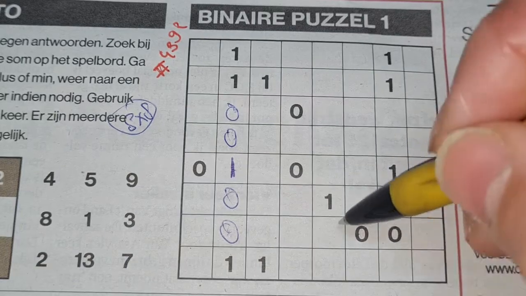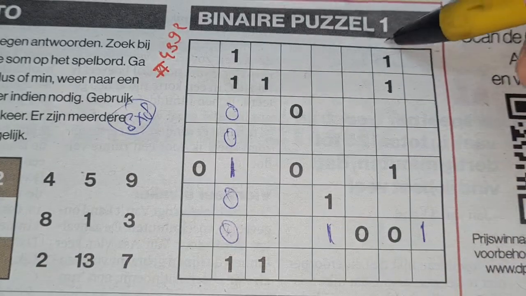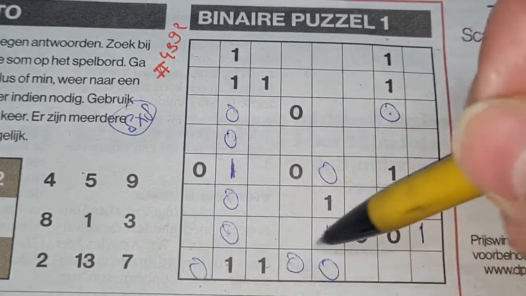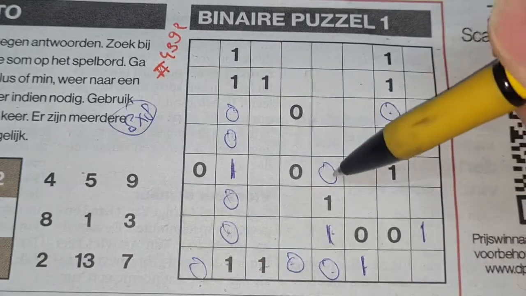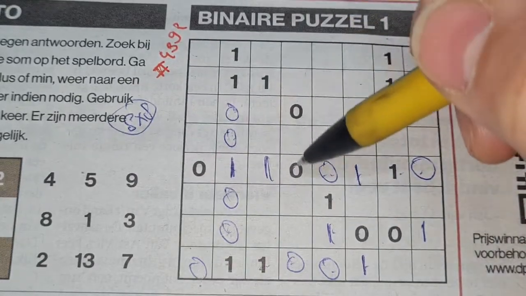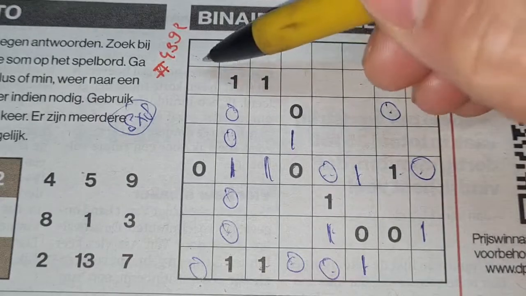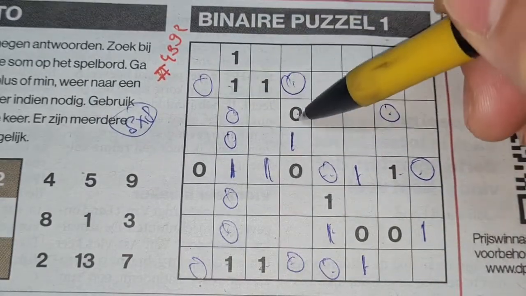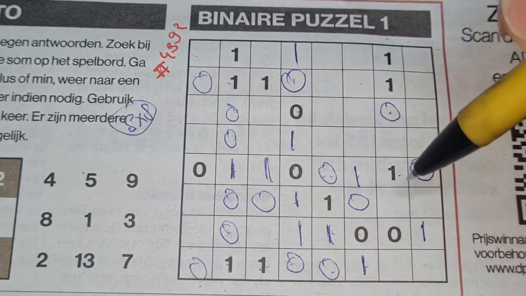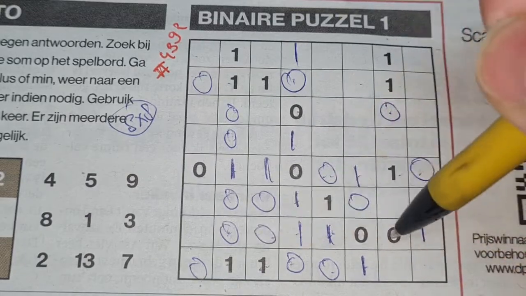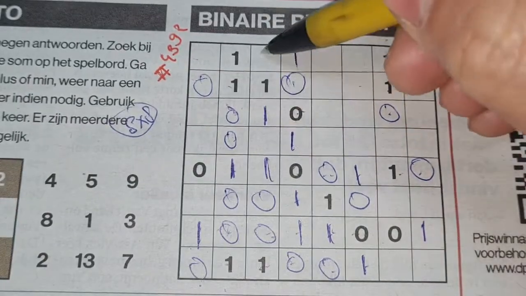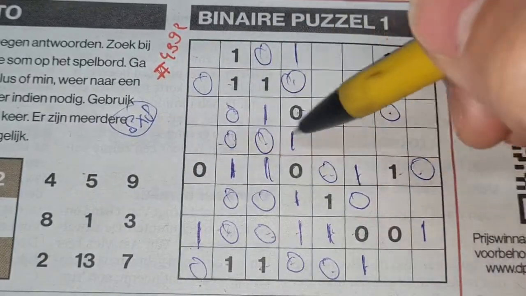Let me continue. Double O, here 1, there 1. Double 1, here no, there no. Between 2 O's comes in 1. 4 O's we have here, so the rest are 1s. Double 1, here no, there no. Between 2 O's comes in 1. Double O, here 1, there 1.